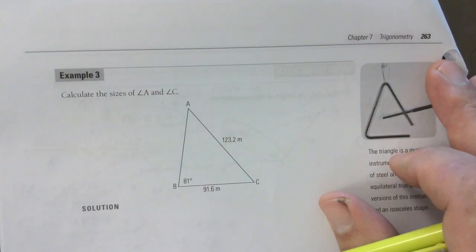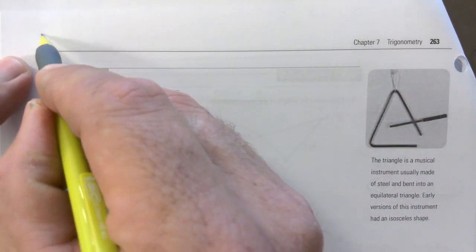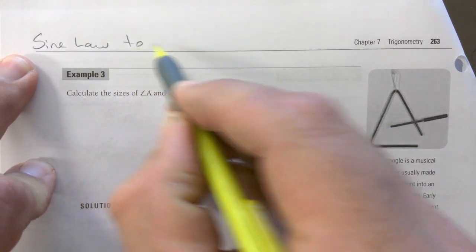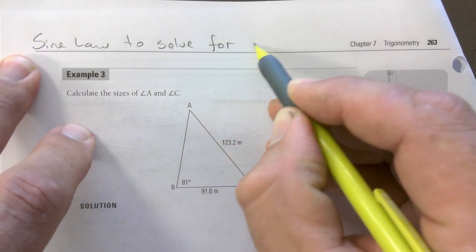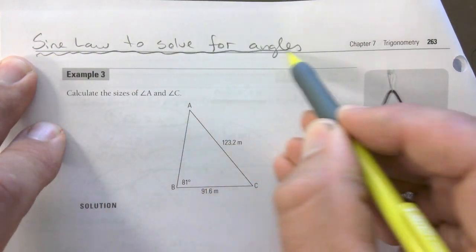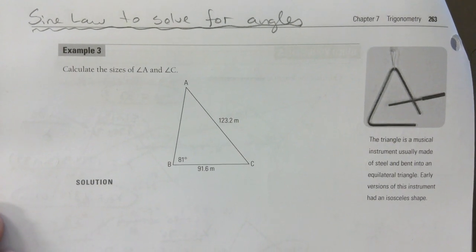So go to 263 here. And I will add this at the top. Sine law to solve for angles. Okay, just have that at the top so you know, okay, this is different, right?